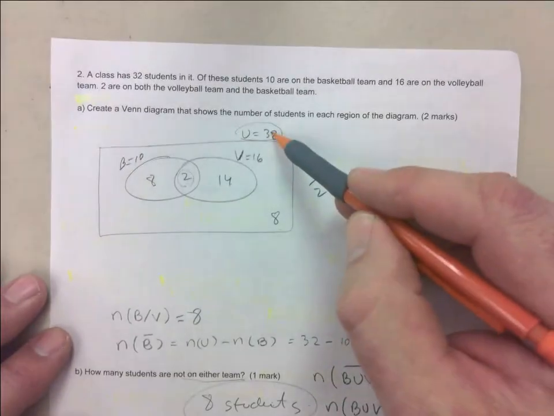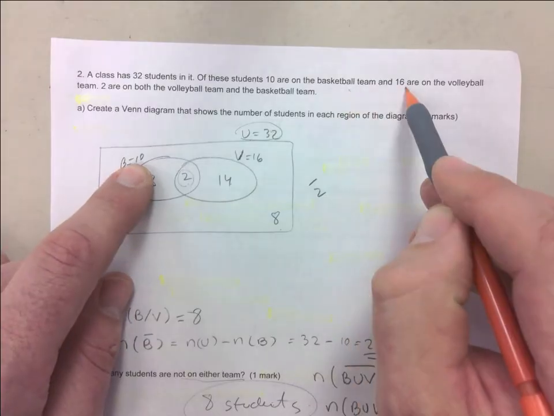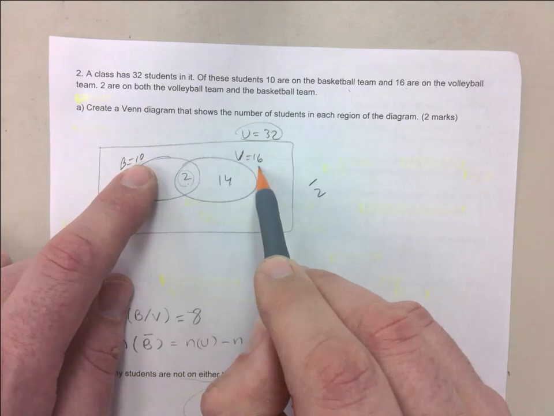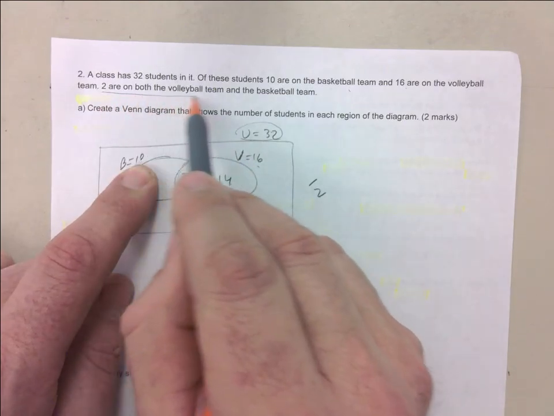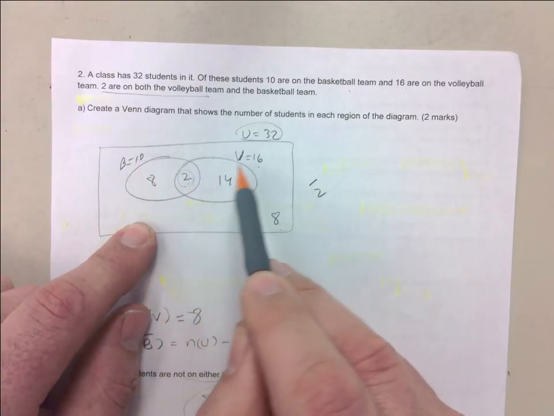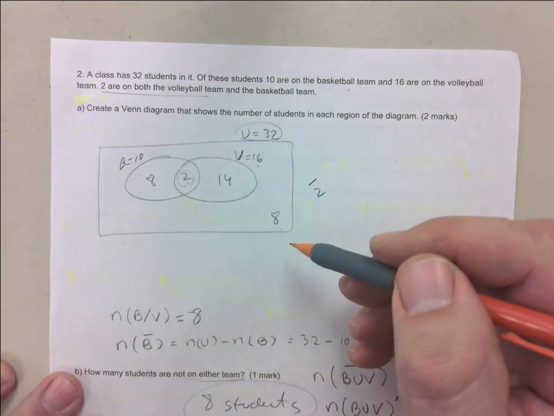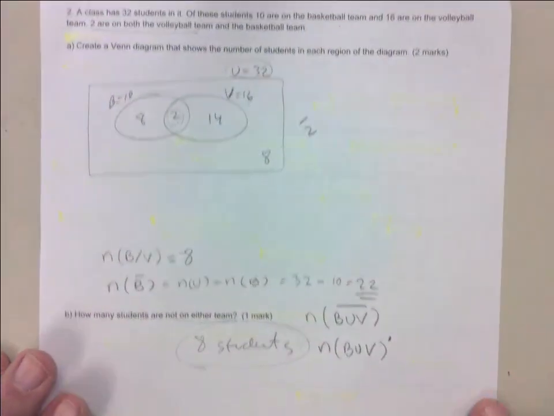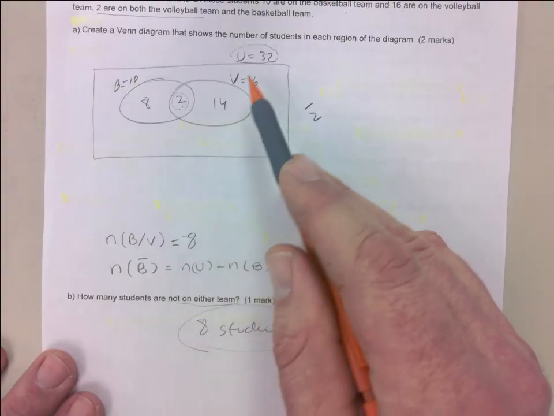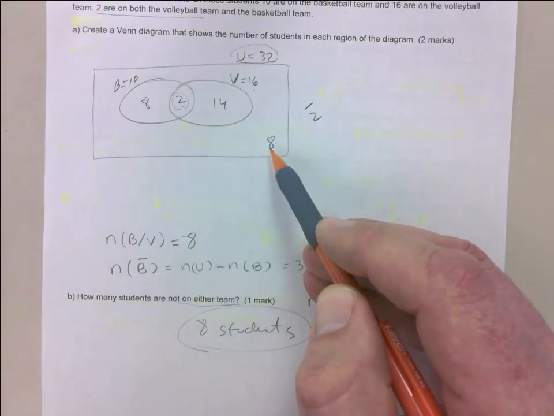So there are 32 students, 10 are on the basketball team, 16 are on the volleyball team. Fill everything out. I do tell you that 2 are in both. So 2 goes in there, you subtract it from 10, you subtract it from 16. How do you find the 8? There's several ways to do that. I would just fill everything in, subtract it from 32, and then make sure the 8 is the remaining.